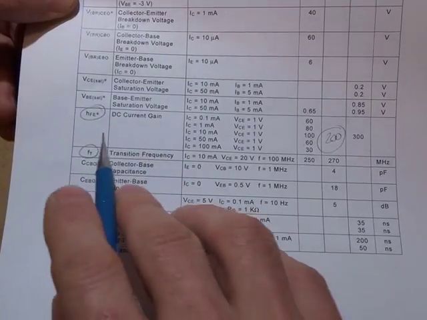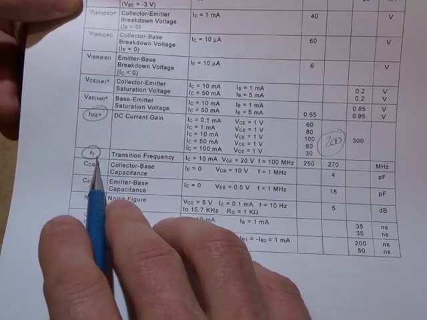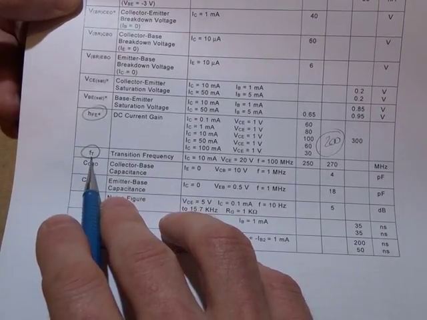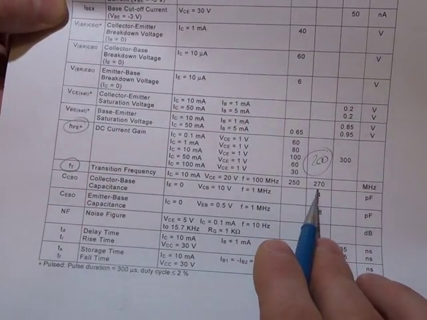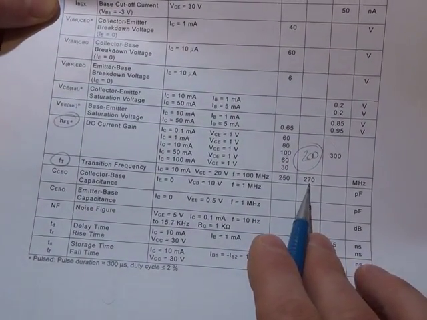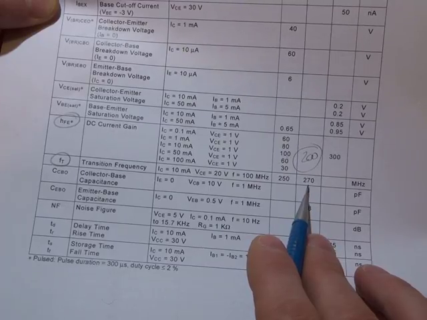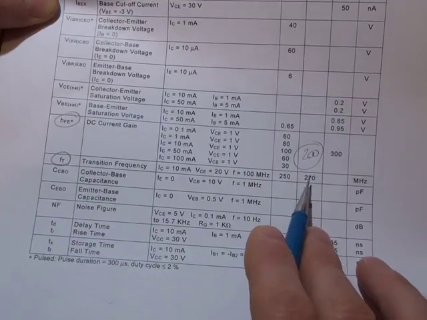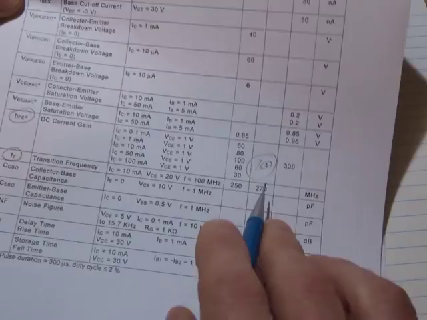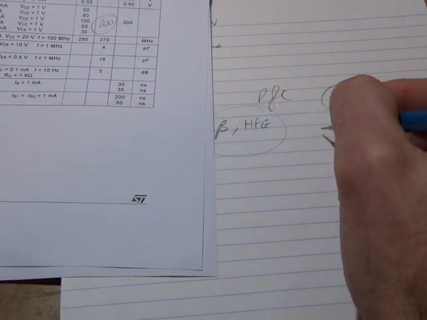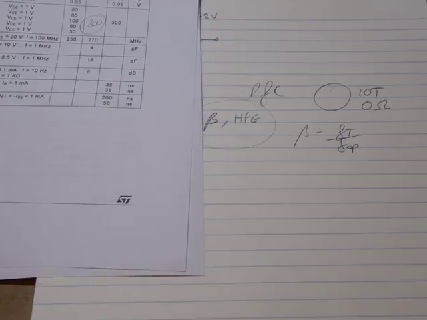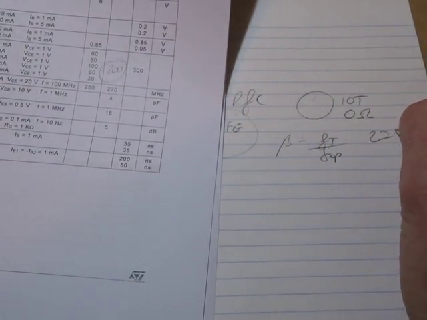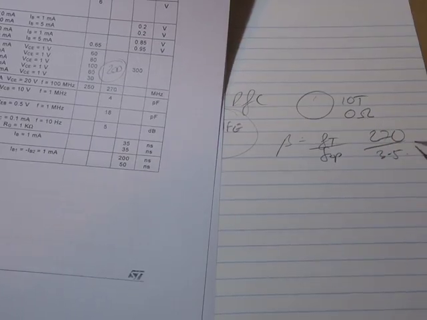potentially incorrectly, and again why I'm bringing this up now is to open up the discussion. It's our transition frequency. This is the frequency at which, typically, they're saying in the typical column, at 270 megahertz, the gain of this particular transistor is 0 dB. That's where I've been using that calculation in previous amplifiers, that beta equals FT divided by our frequency of operation. So in this particular case, 270 divided by 3.5 megahertz would give us our beta for 3.5 megs.